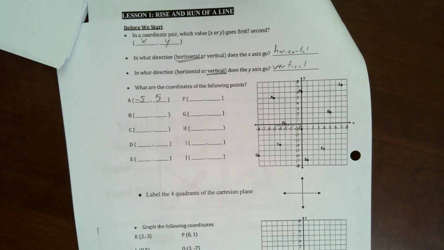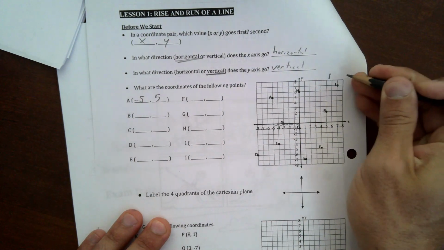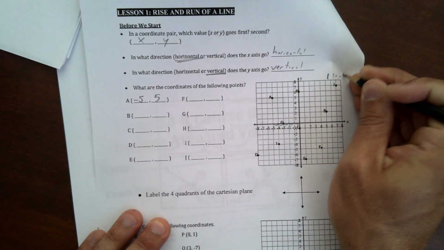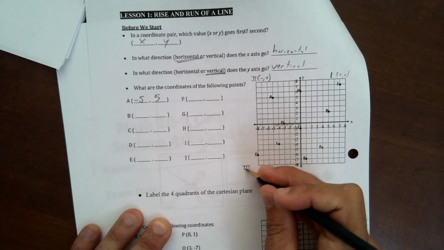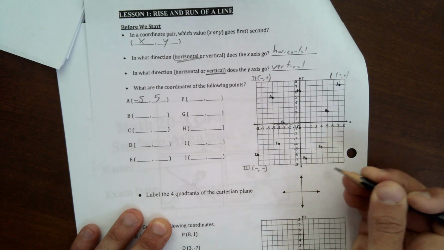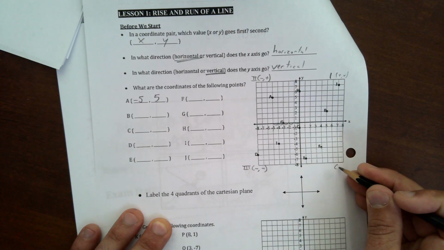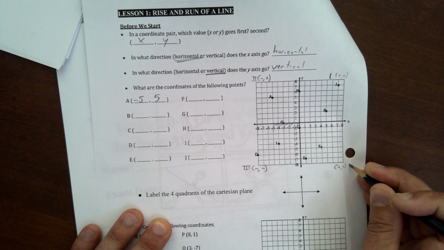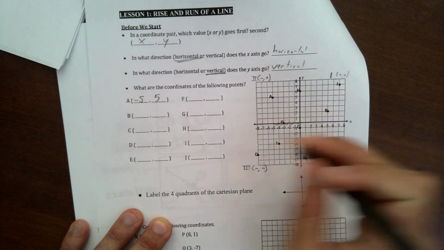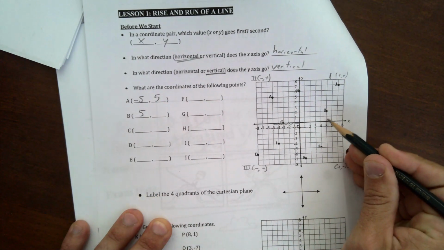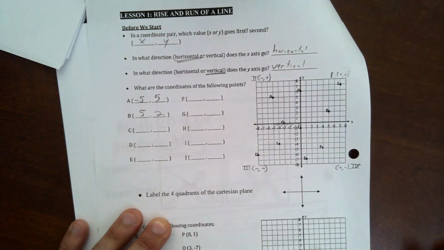How about B? Well, I see that B is in quadrant 1, and some of you guys might remember this part. This would be quadrant 1, where it's positive, positive. This is quadrant 2, where it's -X, positive Y. This is quadrant 3, where it's -X, -Y. This is quadrant 4, where it's a positive X and a negative Y. Okay, so B is going to be positive and positive. And it looks like it's at 5 over and 2 up. Okay.